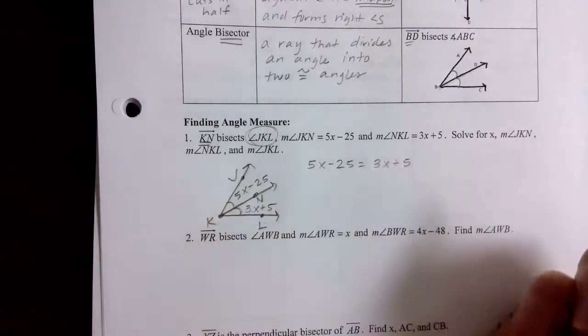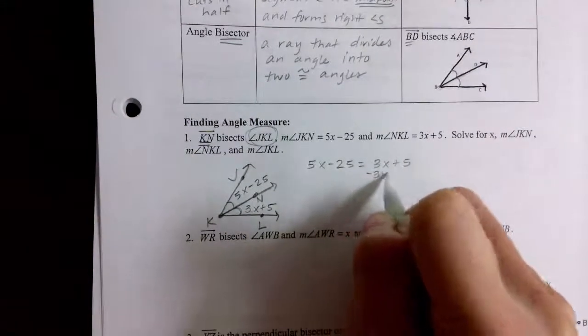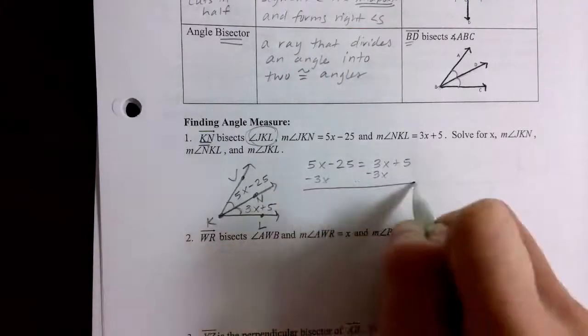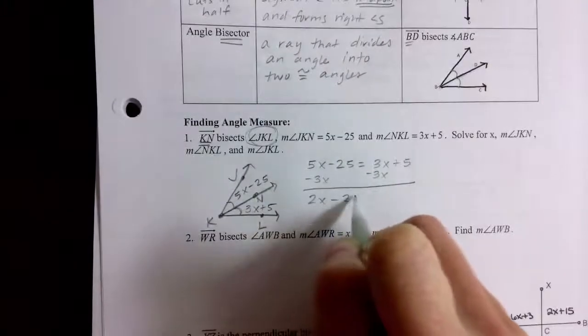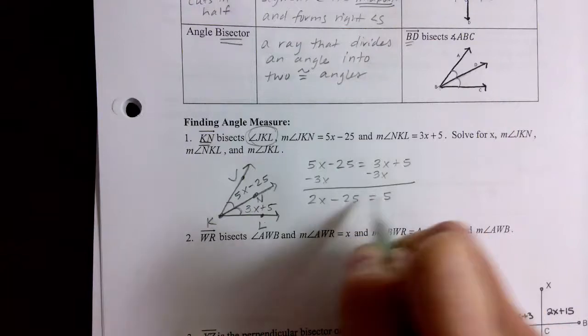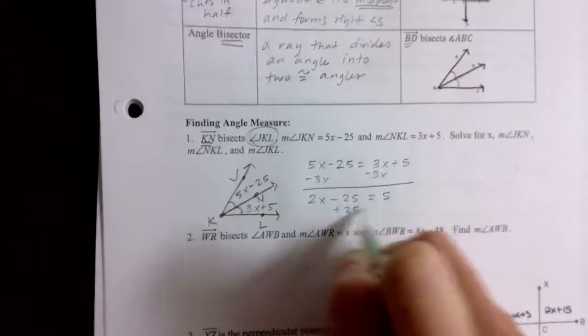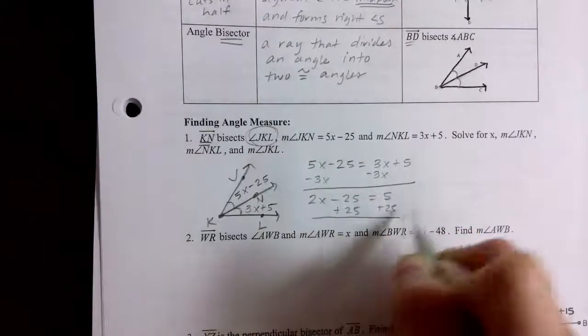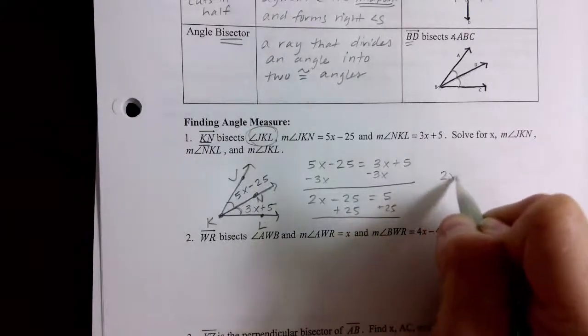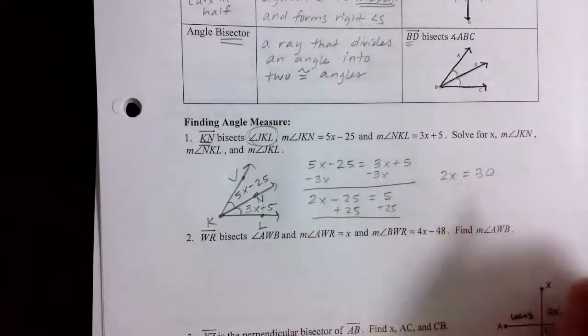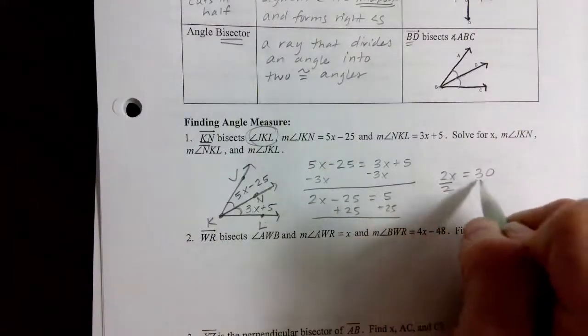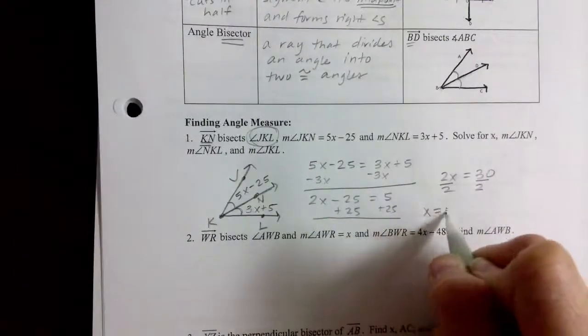Okay, I'm going to continue to solve from here, so get our x's to one side. I'm going to have 2x minus 25 is equal to 5. To bring this 25 over, we're going to add it. I'm going to end up with 2x equal to 30. And then from here, I need to divide by 2. And my x value is going to be 15.